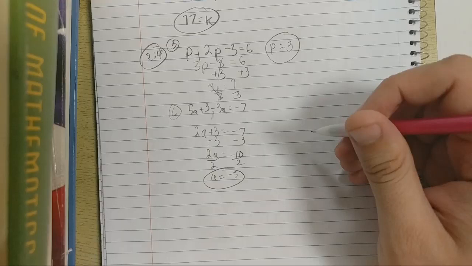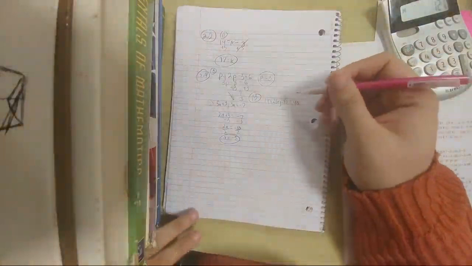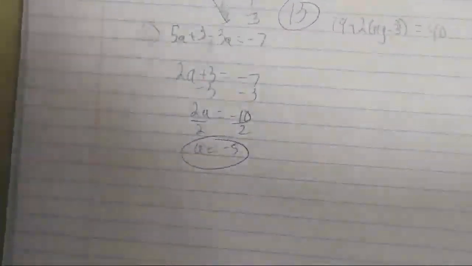which is 14 plus 2 times 4g minus 3 equals 40. So 14 plus 2 parentheses 4g minus 3 equals 40. Okay.